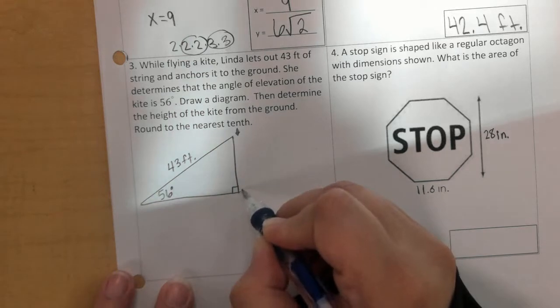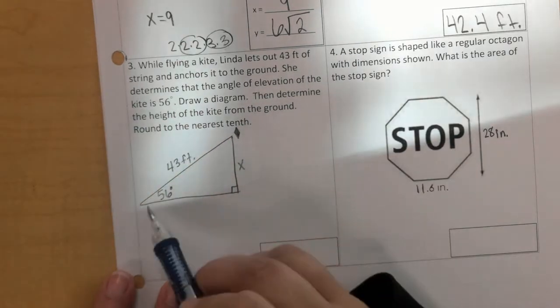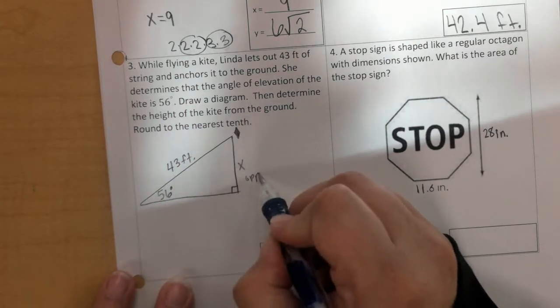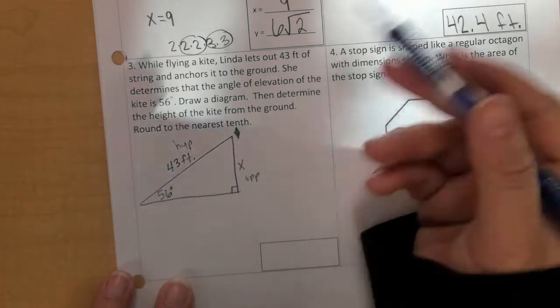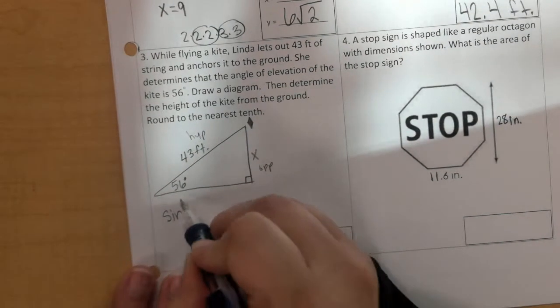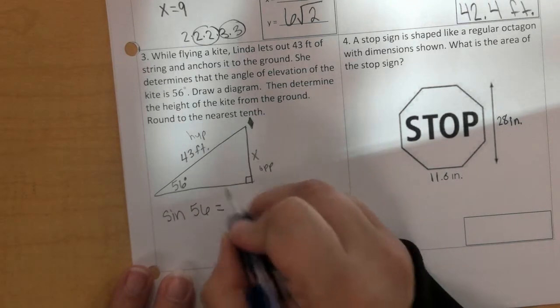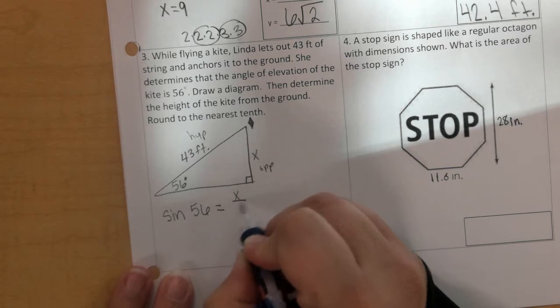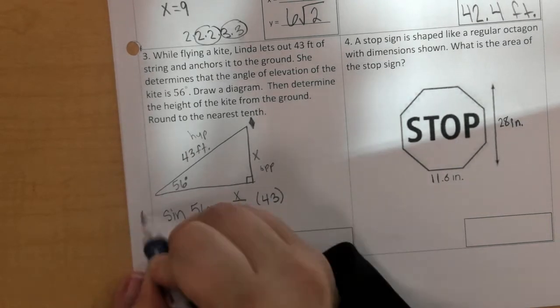So it is x here. Alright, so now we would have opposite. This is the hypotenuse. So O and H make sine. So I would have sine 56 degrees equals opposite over hypotenuse, so x over 43. We would multiply both sides by 43.